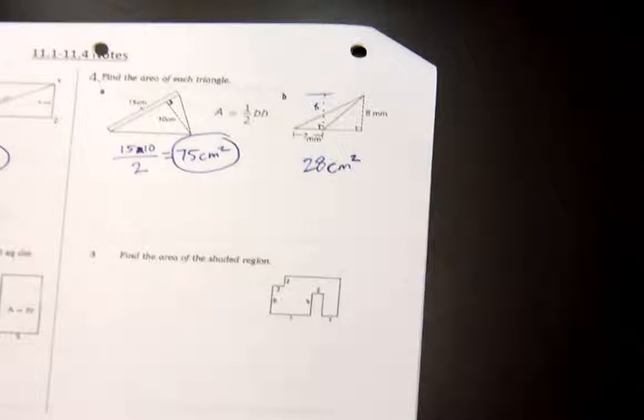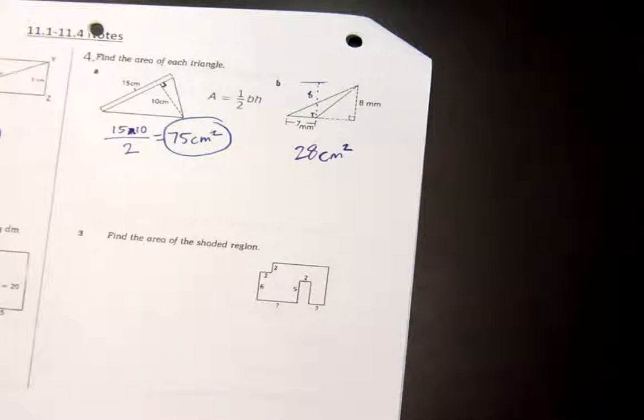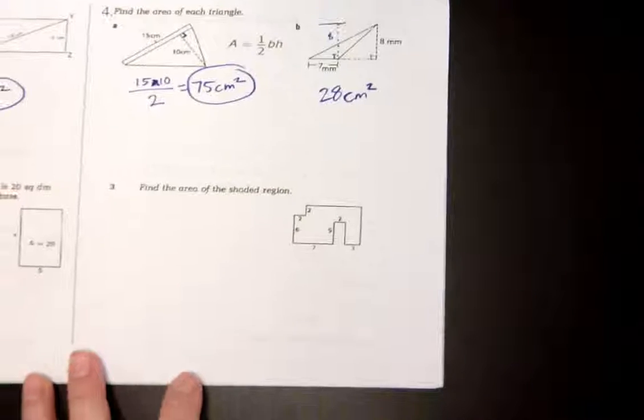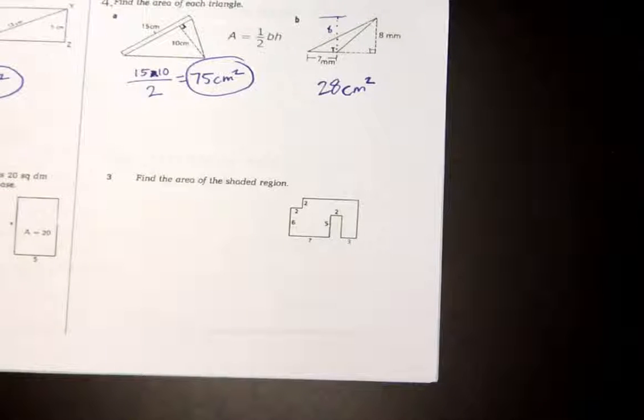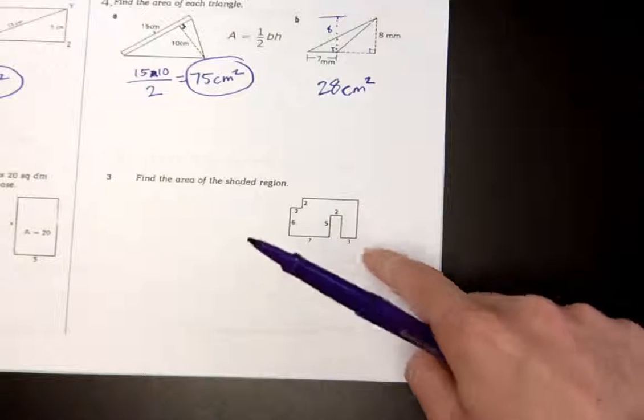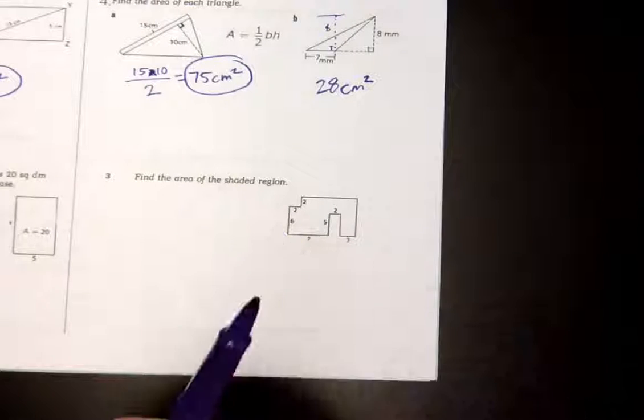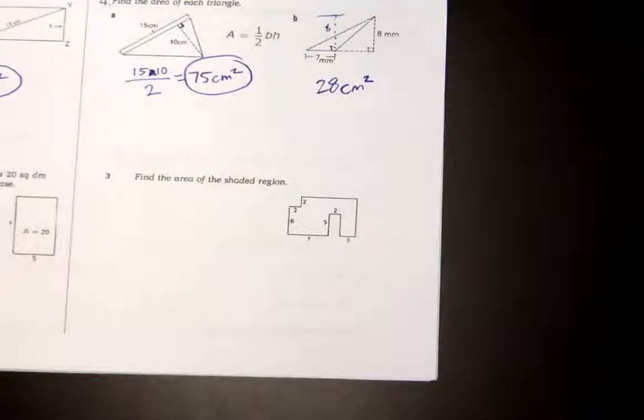All right, Claire volunteered to tell us how she found the area of number 3. Can I come up there? No, you don't have to go up here. She can come up here and do it. But you have to do it on here so it shows up for the recording. Okay, look. Dude, now you have to amputate your arm.